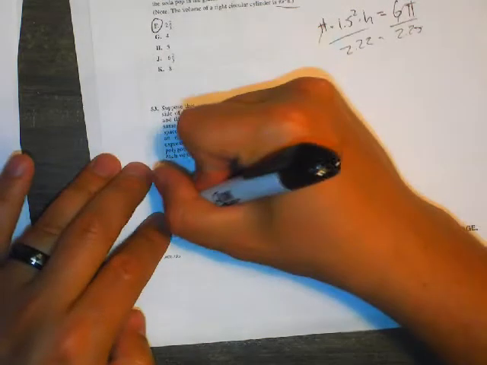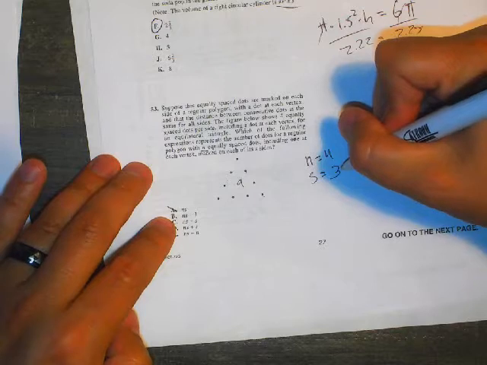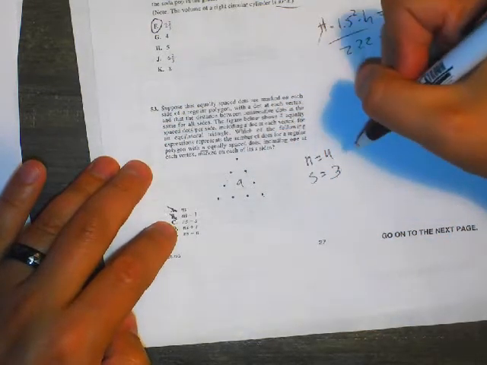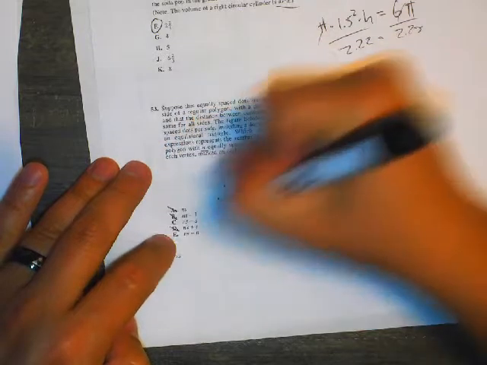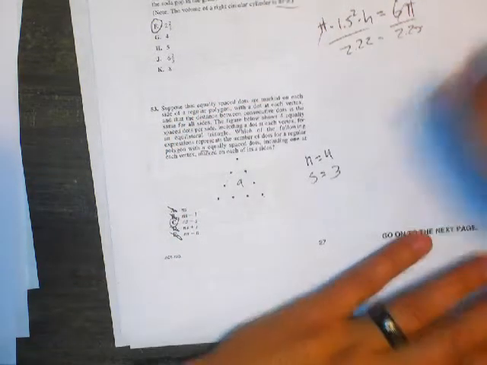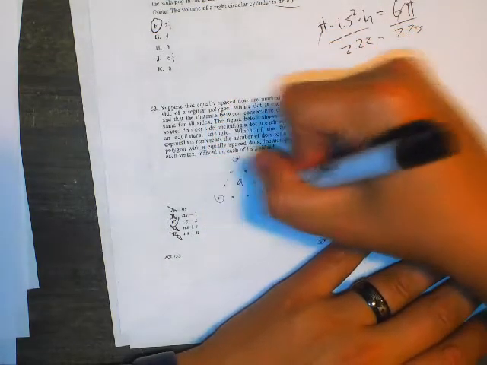So what is n? N spaced dots, including one on each vertex, marked on each of its s sides. So we have n dots on each side. So how many dots do we have on this side? In this case, n equals 4. And how many sides do we have? That's obvious, 3. So how many dots total do I have? 1, 2, 3, 4, 5, 6, 7, 8, 9. I have 9 total dots.